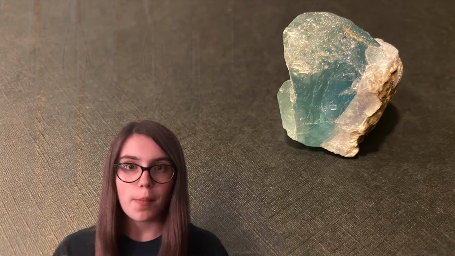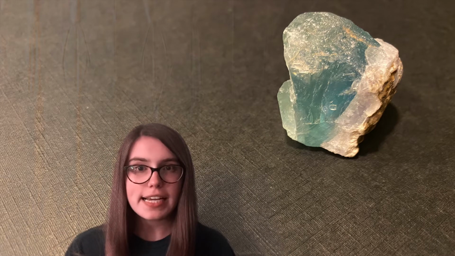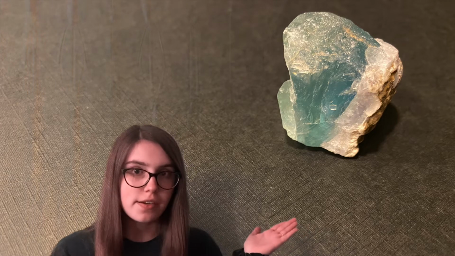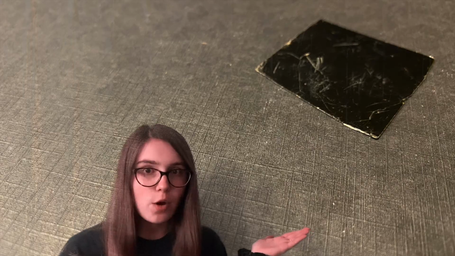The next mineral property is clarity. Clarity is how well you can see through a mineral. Fluorite is translucent, but biotite is completely opaque.